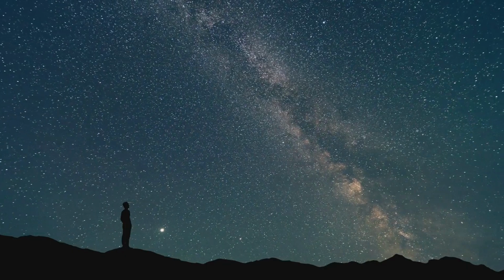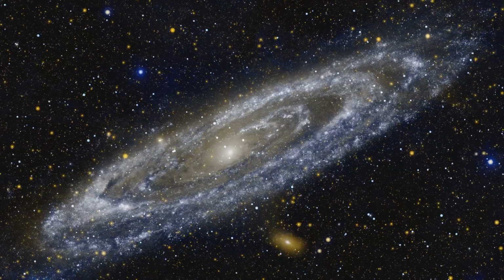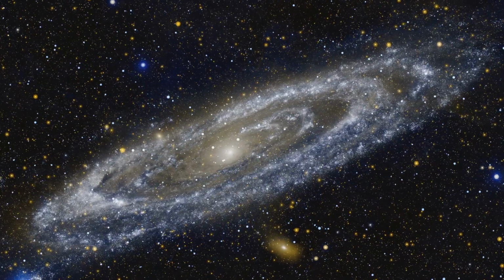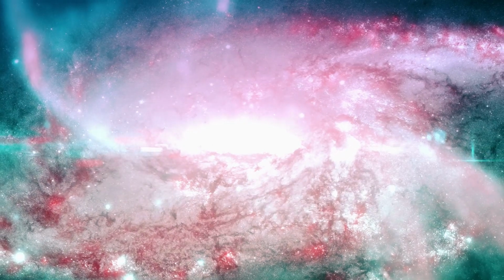And there you have it. The Milky Way story is far from over, and recent studies suggest there's a 50% chance that one day it will collide with Andromeda to form an entirely new galaxy.